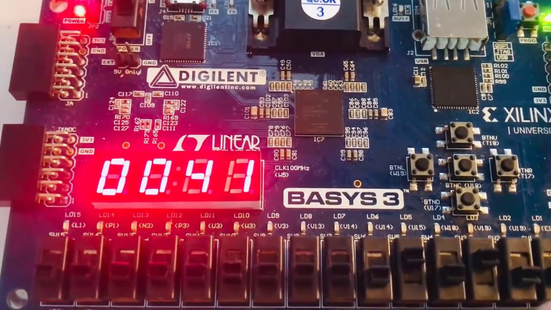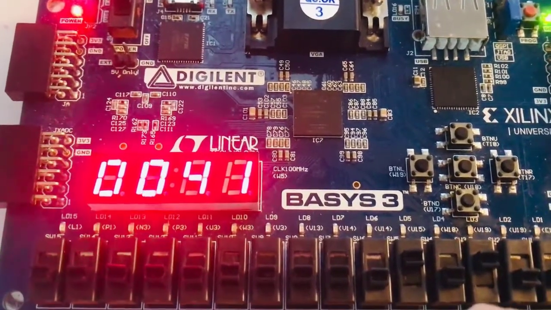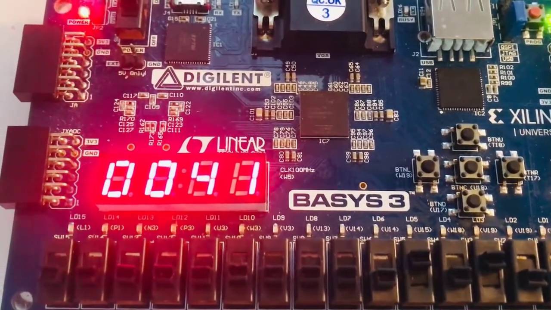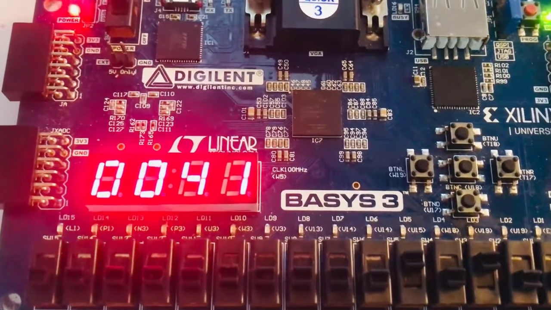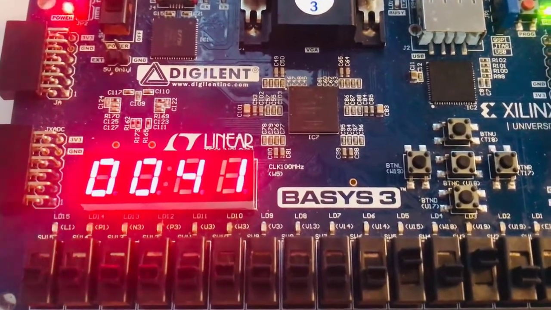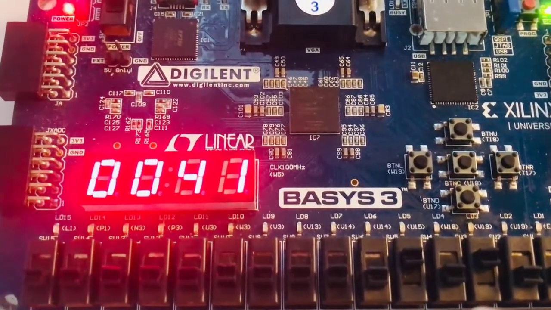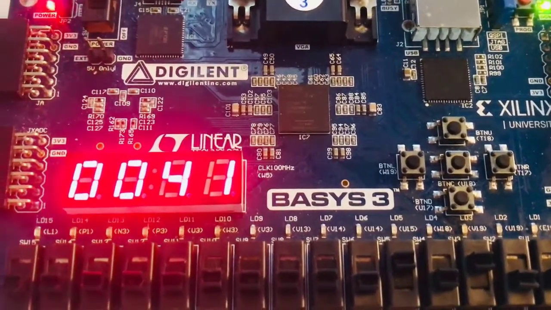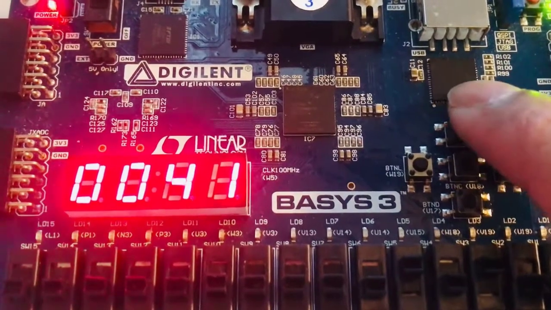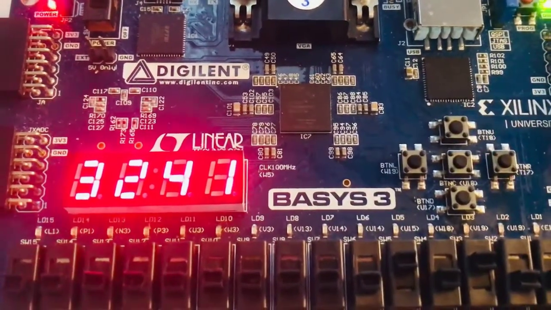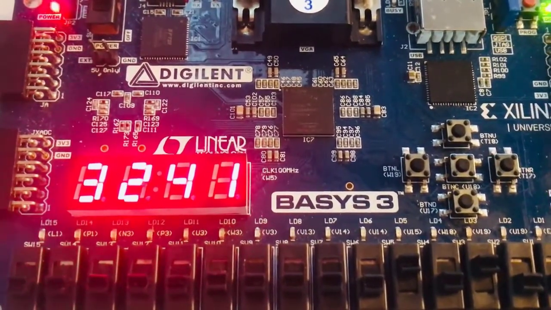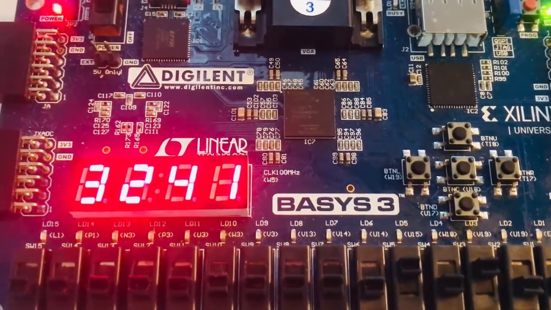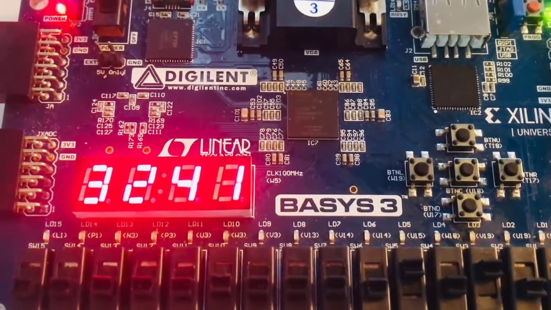And you can use these 6 switches. Essentially you have to guess a number between 0 and 63. And we have a random number generator which is going to be displayed on the 2 leftmost 7 segments by pressing a button right here. It looks like it's 32, so I am close but not close enough.